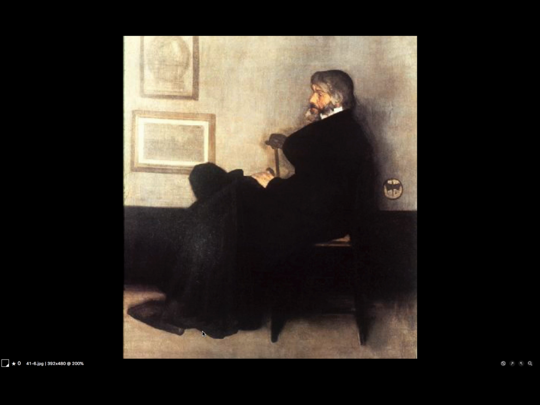Here's an interesting one. I think this is a Whistler. It's, of course, a color painting, but it's really more monotone or duotone. I've always liked it for a couple reasons. I liked that the paintings, the things on the wall, were muted back so they didn't distract.